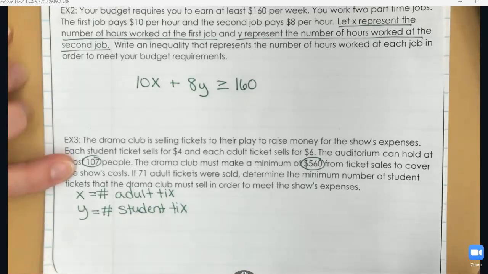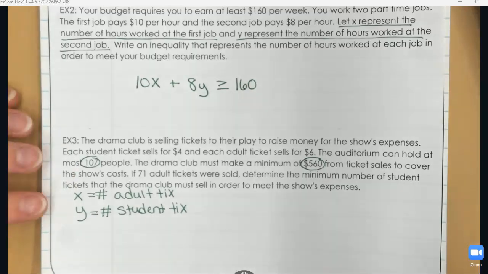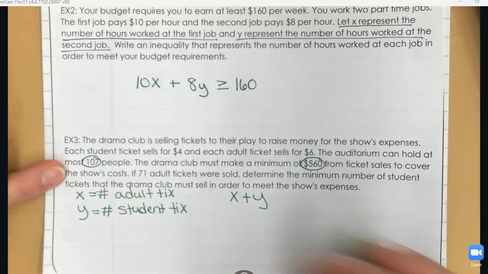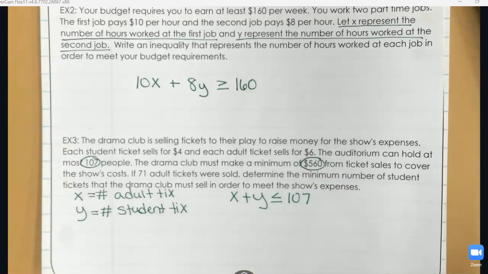So if the auditorium can hold at most 107, then that means the sum of x and y, my 2 different types of tickets, has to be less than or equal to 107. I can sell out the show, but I cannot sell more tickets than I have seats.